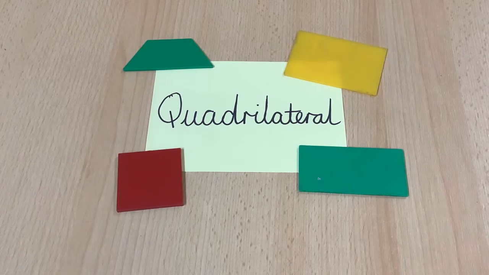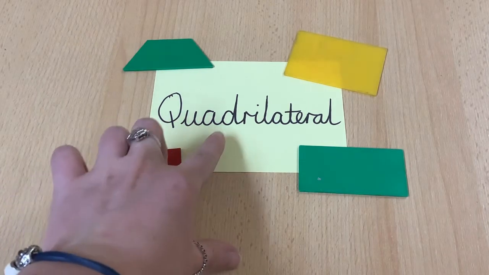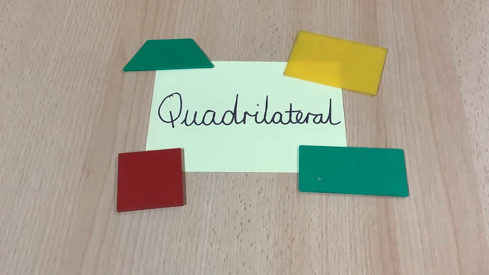The last new word that I want to show you is quadrilateral. Quad means 4. So a quadrilateral is a 2D shape with 4 straight sides. Can you name the quadrilaterals in front of you?